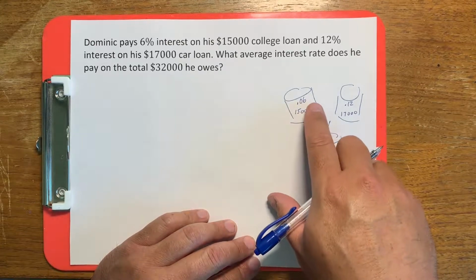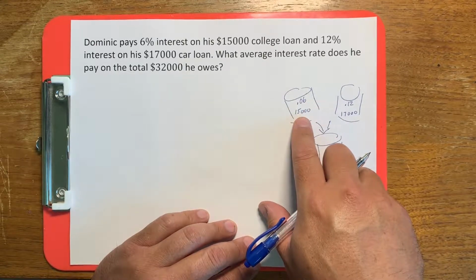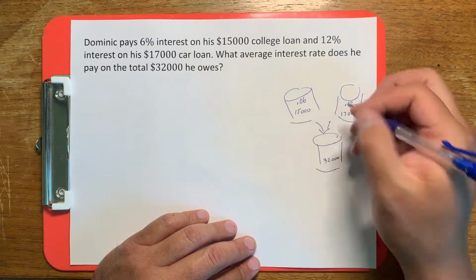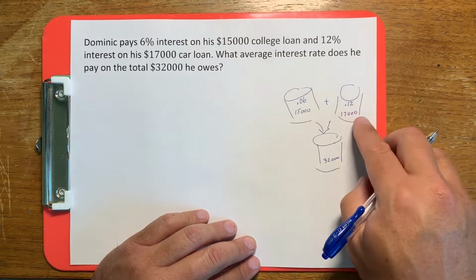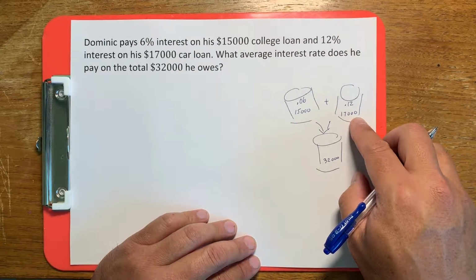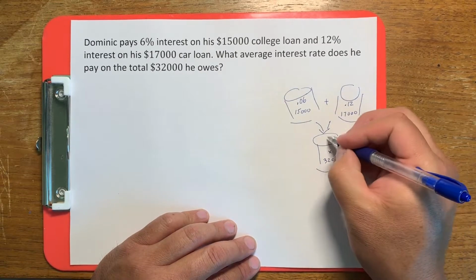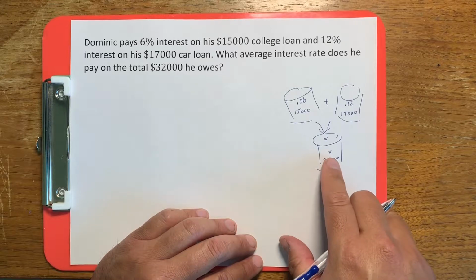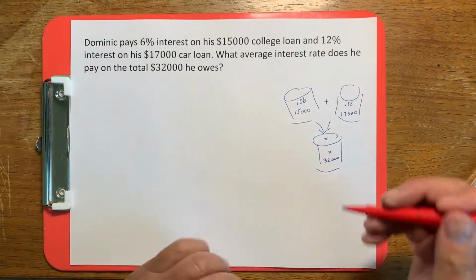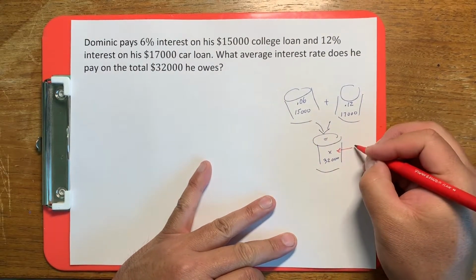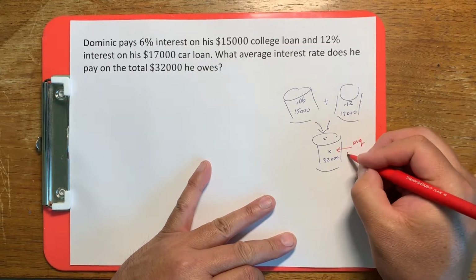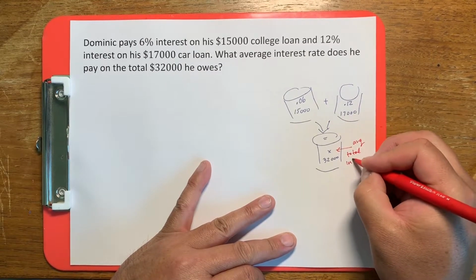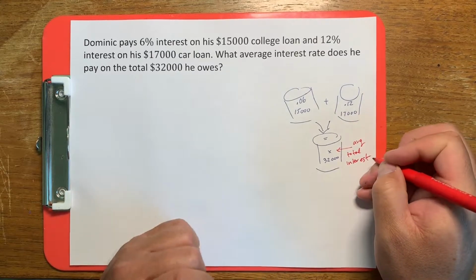Okay, so do you see how this plus this equals the total amount he owes? Okay, so we have a percent times how much he borrowed here plus the percent times how much he's borrowed here, and then what we're missing is the percent times how much he totally owes. This right here will be the average total interest. Okay.